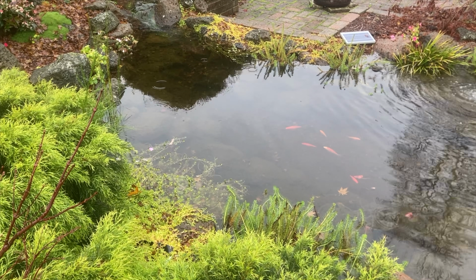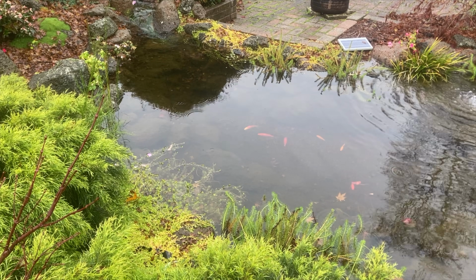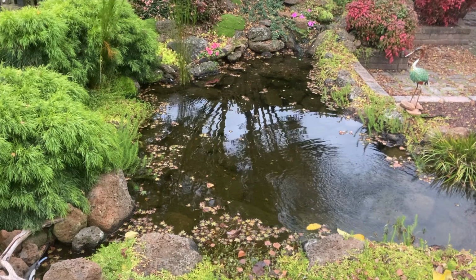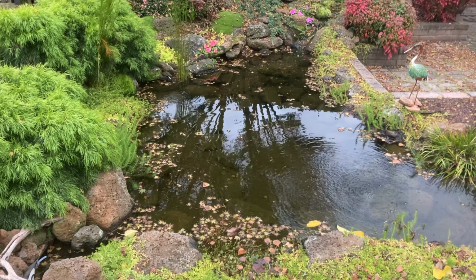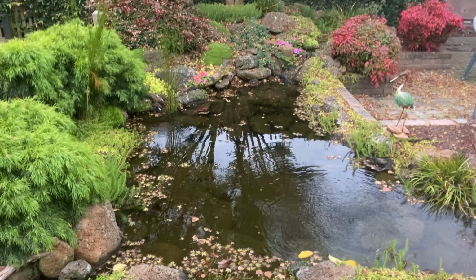I personally don't mind brown tinted water, but I know some of you do. So what causes it and how can we fix it? Brown water is caused by organic materials breaking down inside the pond. A perfect example is ponds under trees that drop lots of leaves.